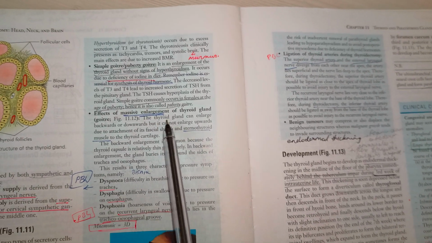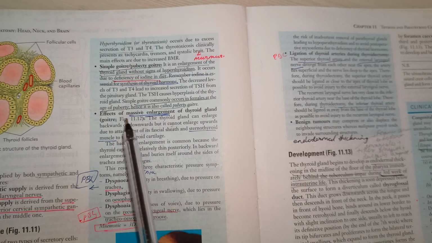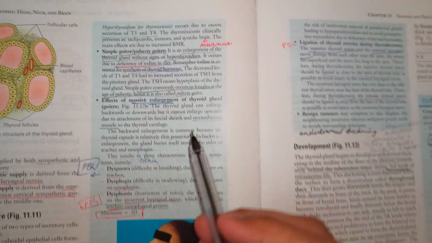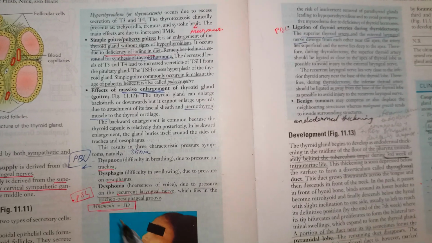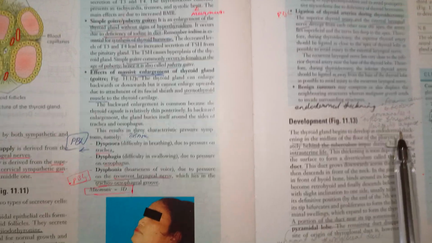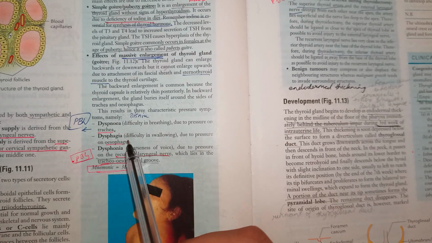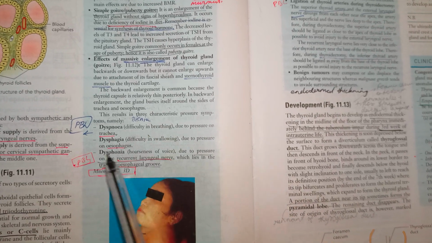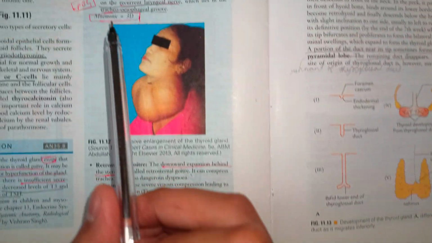Now moving towards the effect of massive enlargement of goiter. The thyroid gland can enlarge backwards and downwards, but it cannot enlarge upwards due to its attachment to the fascial sheath and the sternothyroid muscle. Hence the enlarging gland buries itself around the sides of the trachea, and the 3Ds are caused. What are these 3Ds? They are dyspnea, dysphagia, and dysphonia. Dyspnea is difficulty in breathing; dysphagia is difficulty in swallowing; and dysphonia is hoarseness of voice. The trick to remember is 3D.